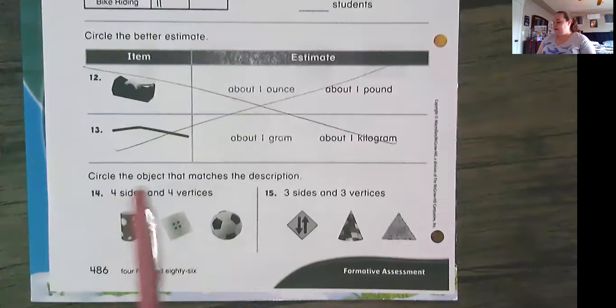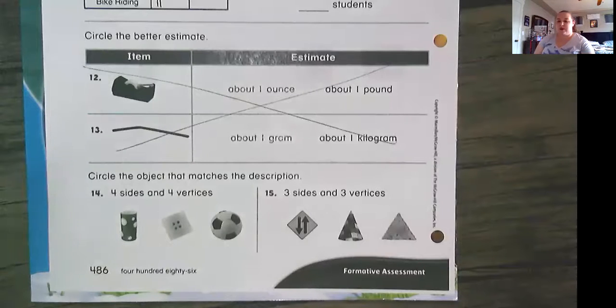Let's look at 14 and 15. Circle the object that matches the description. So number 14 says 4 sides and 4 vertices. Circle the object that matches that description. Number 15, 3 sides and 3 vertices. For each one of those, there's only one object that matches that description.